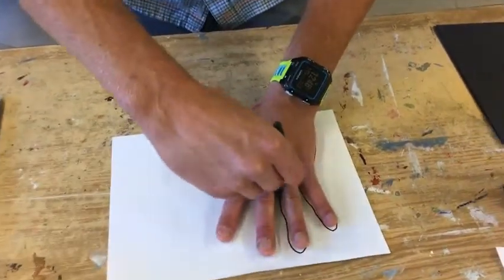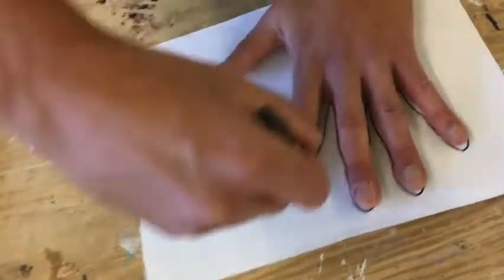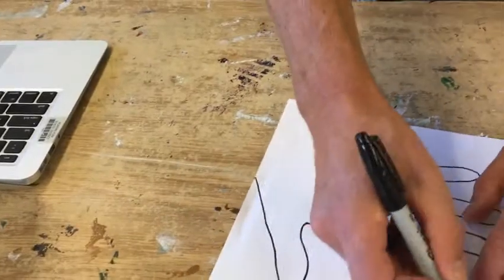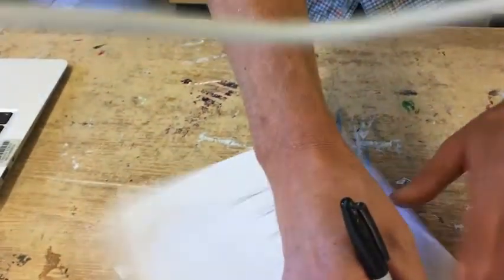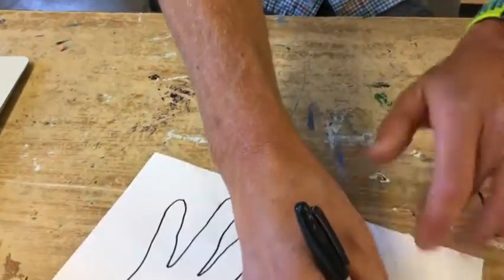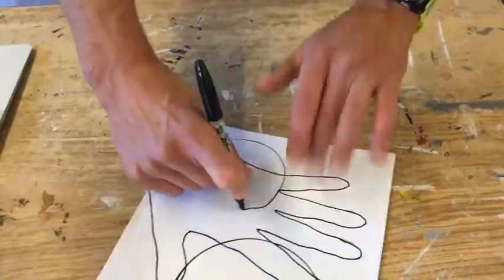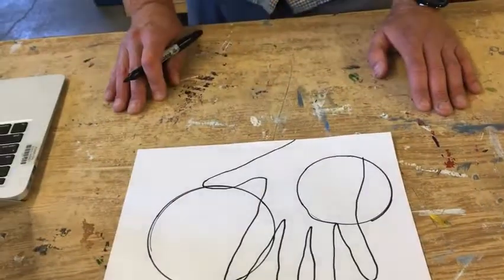So say my composition had a hand in it, and then it also had a circle. And the circle, you'll notice, is actually going to pass over part of the hand, maybe just for fun. And to balance it out, I'll throw another circle down here.